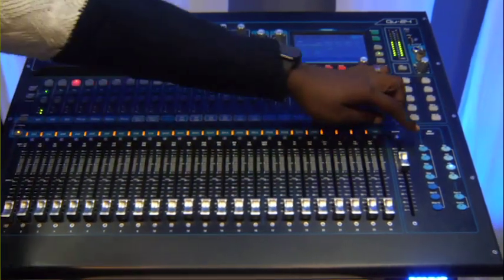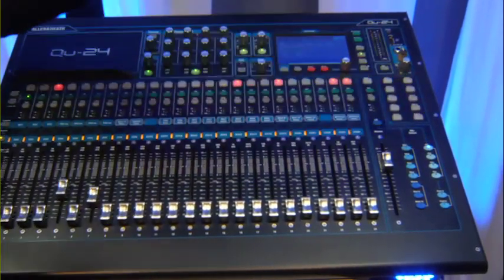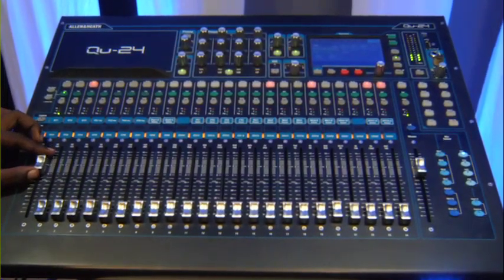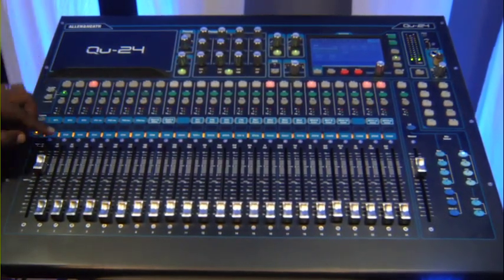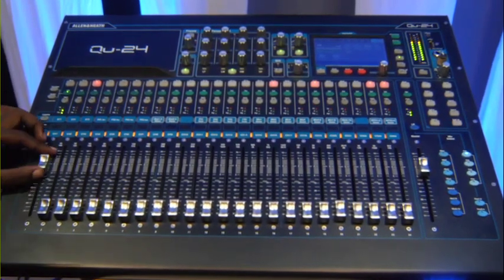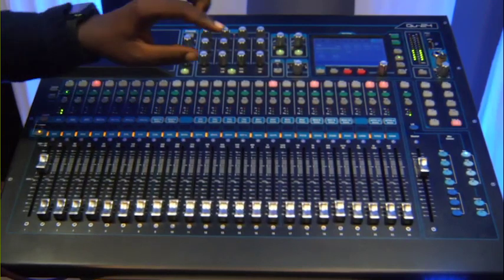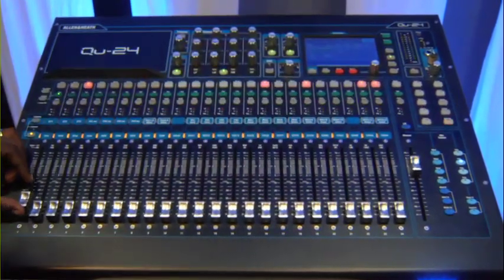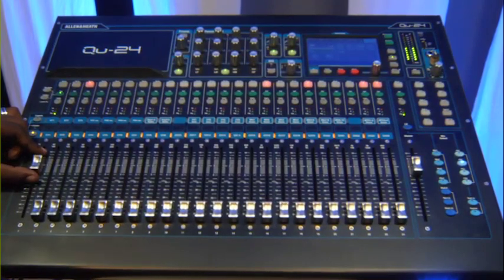For example, we can use effects 1. Check 1, 2. That's effects 1. Effects 1 has a short tail. And then you can also include effects 2. Check 1, 2.